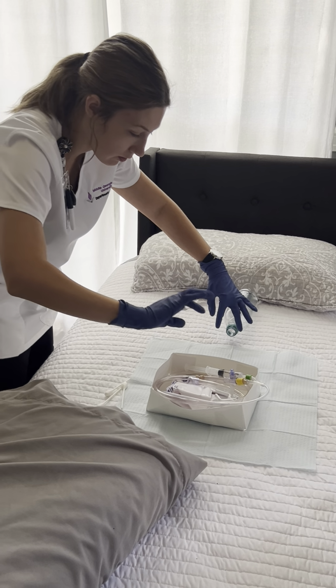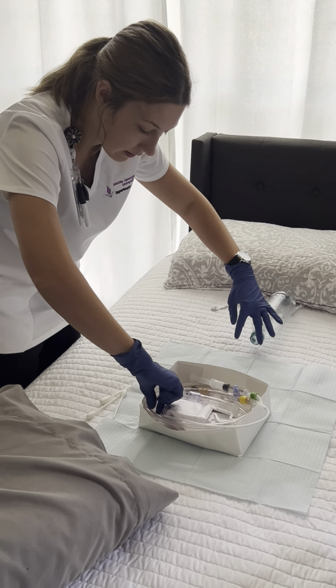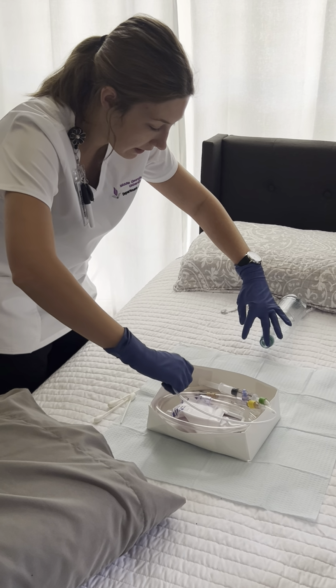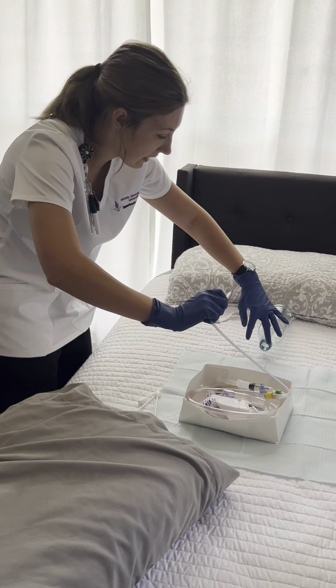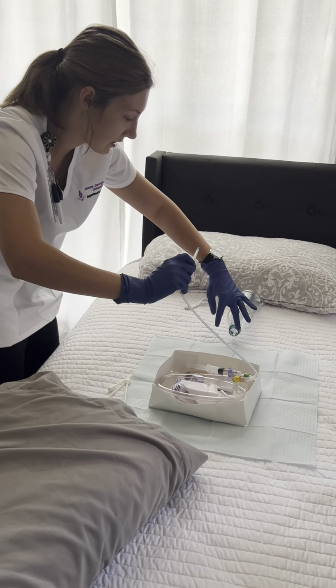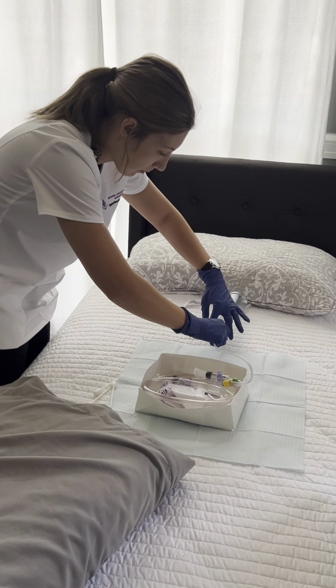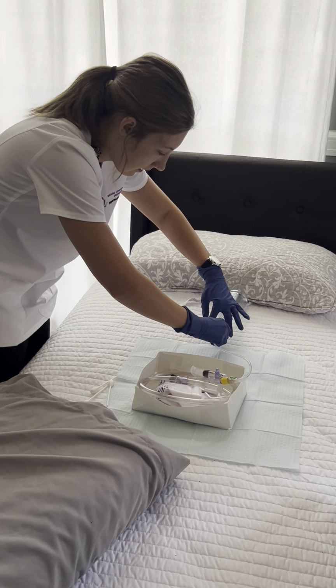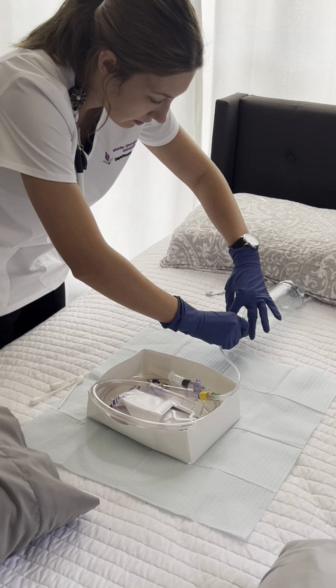Now I'm going to insert my lubricated Foley. So Miss Smith, I want you to bear down and take a deep breath. You're going to feel some discomfort, okay? And 1, 2, 3. Right. I'm seeing urine, so I'm going to go 1 to 2 more inches.